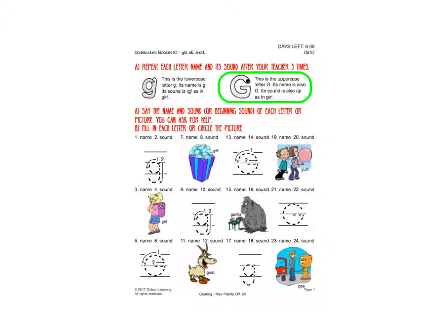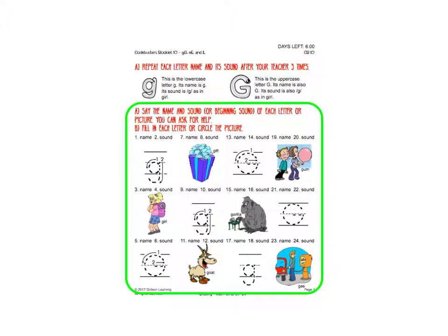This is the uppercase letter G. Its name is also G. Its sound is also G, as in girl. G, G, G. And then you can write your uppercase letter G. Now let's move on to the next activity.